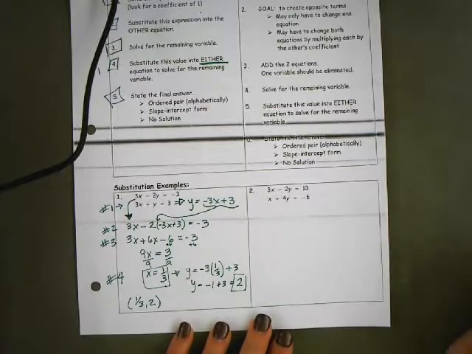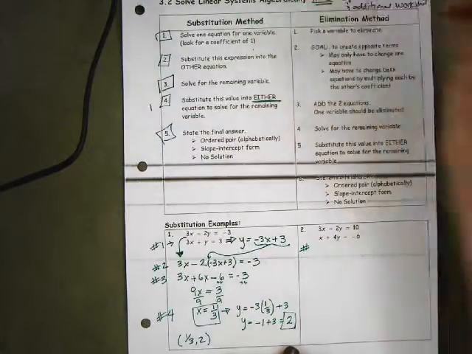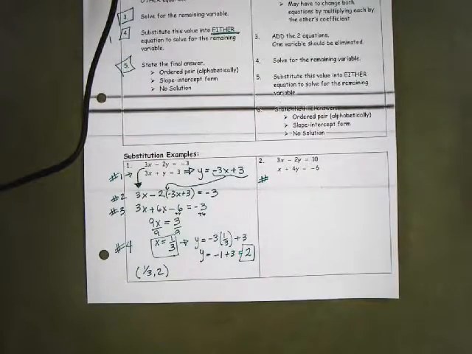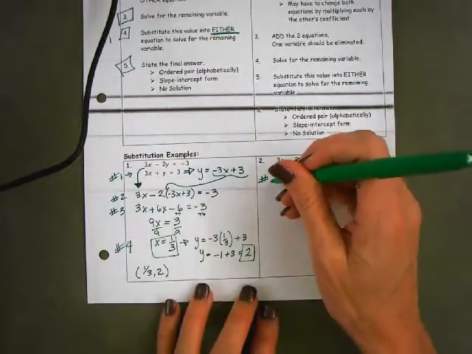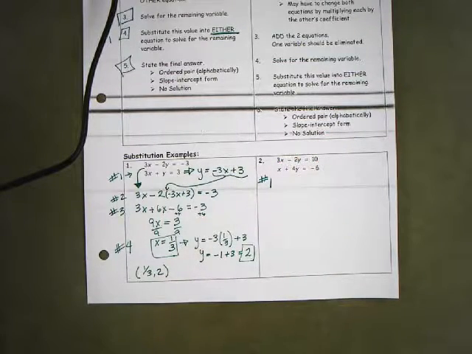Okay? Number 1, solve one equation for one variable. Is there one of these equations that looks better than the other? The bottom one, solved for x. Yeah, the bottom one looks better. So go ahead and try that on your own.